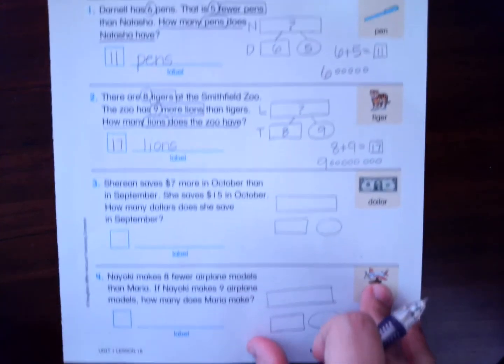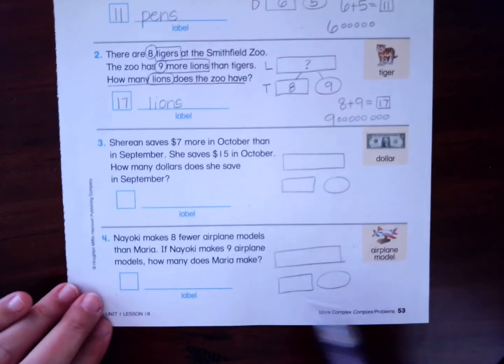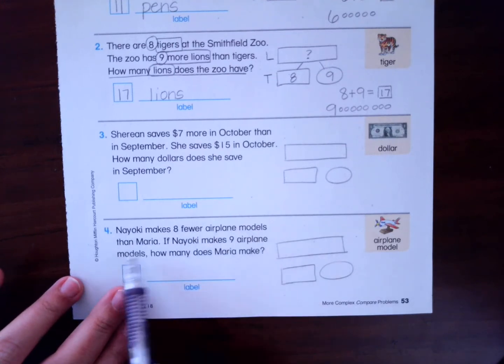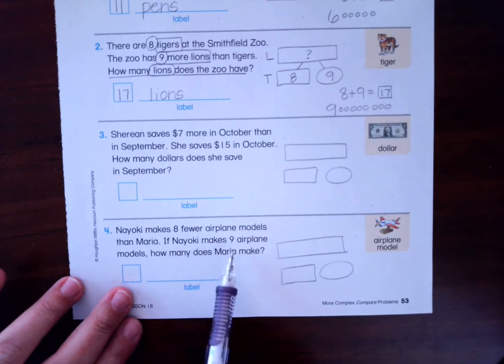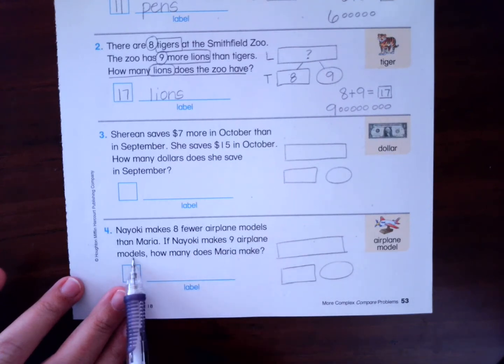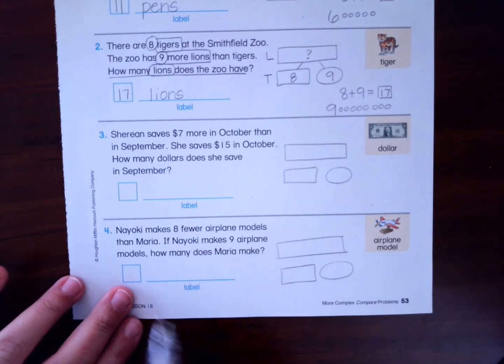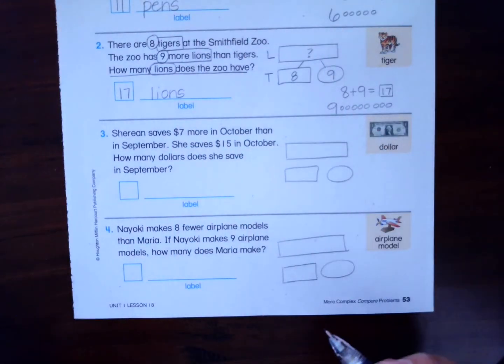All right, we're going to skip number 3 for just a moment, and we're going to go on to number 4. Let's go ahead and read number 4. It says, Naoki makes 8 fewer airplane models than Maria. If Naoki makes 9 airplane models, how many does Maria make? So this problem sounds a bit more confusing, but it is very similar to the first 2 that we already did.